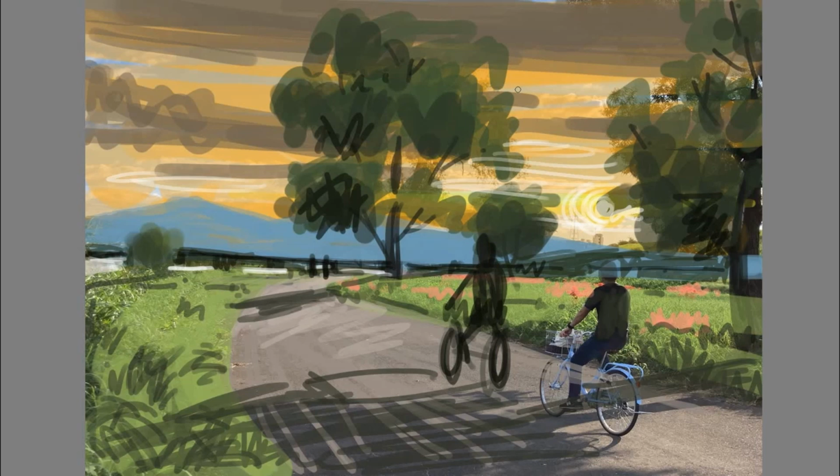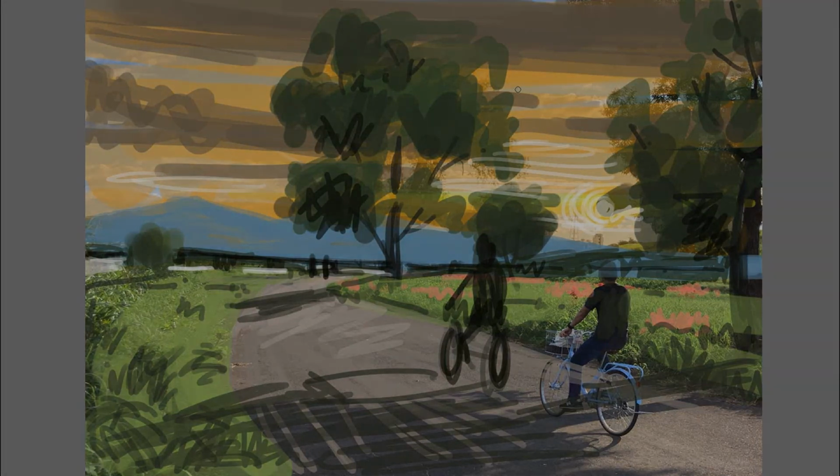So I think using these painting apps, whatever they are, digital painting apps, is really useful. So now let's get on and paint this picture.